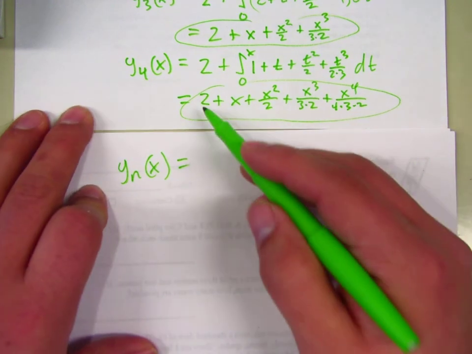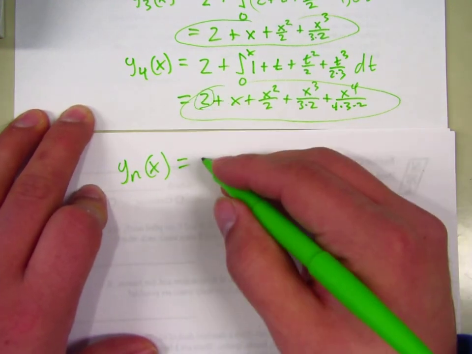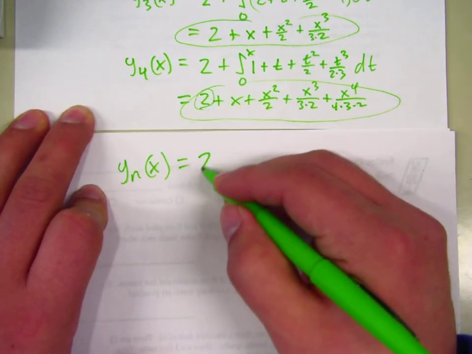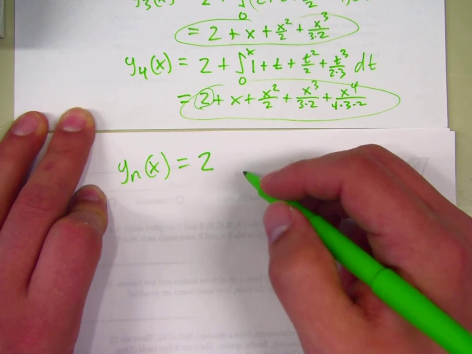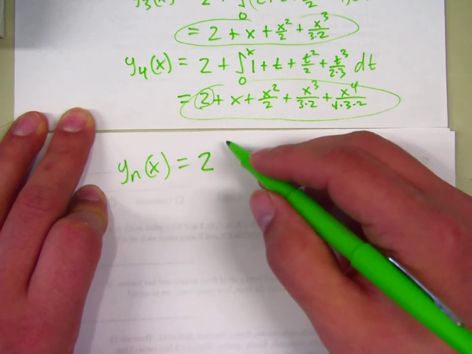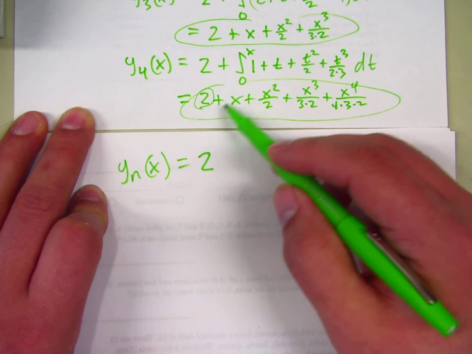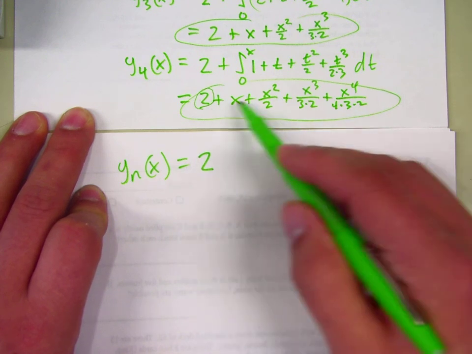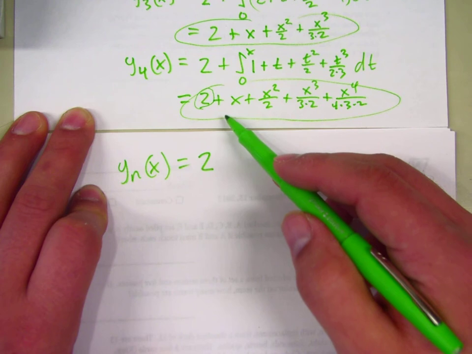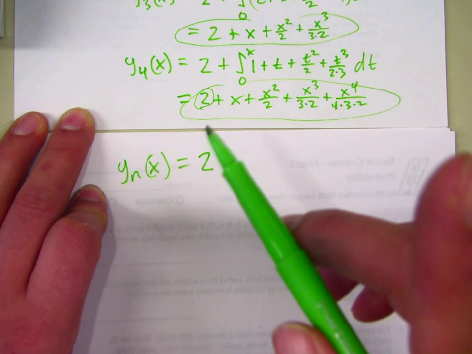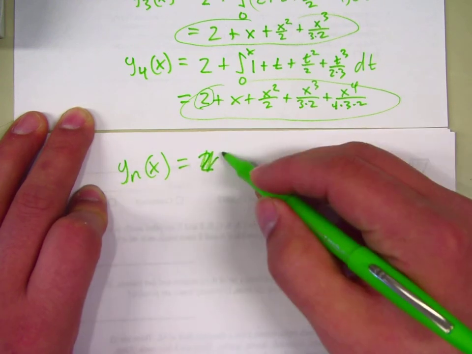Well, we're always going to have 2. That's always going to be there, right? Actually, what do you guys see, what sequence is this? What's missing? We're missing a 1, right? Very good.